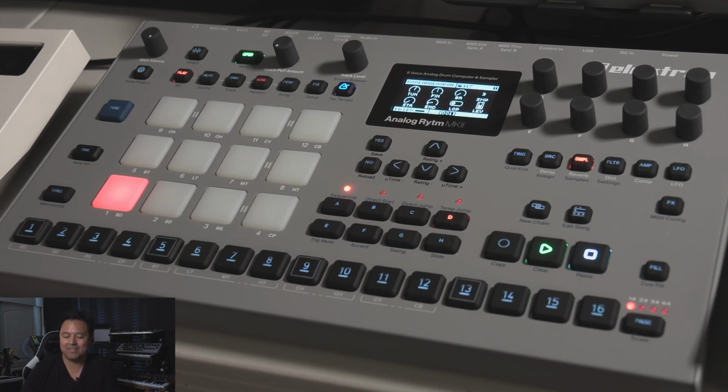It truly is an amazing analog drum machine, but it also truly is an amazing digital drum machine that can play samples. And that's where the power of the Analog Rytm comes in for sure.